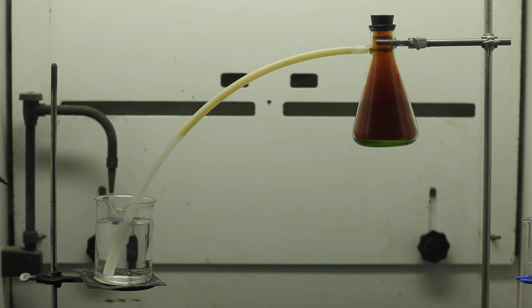And you'll have one final observation to make once the solution makes its way to the flask.